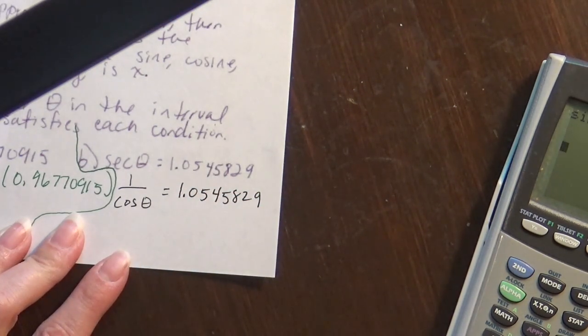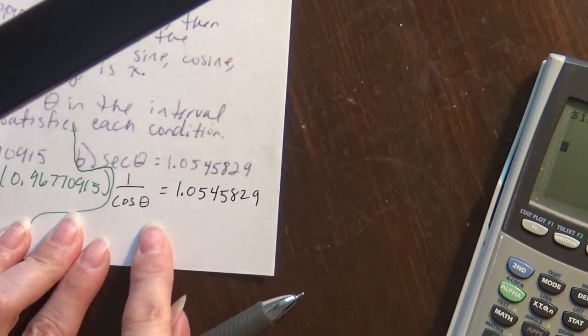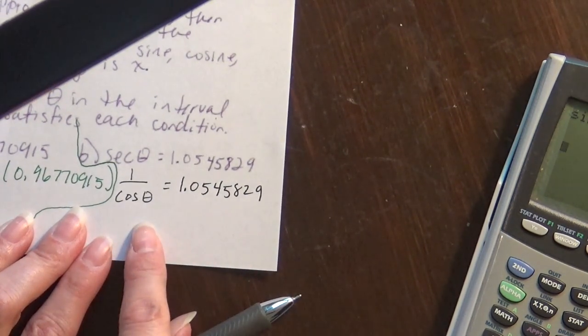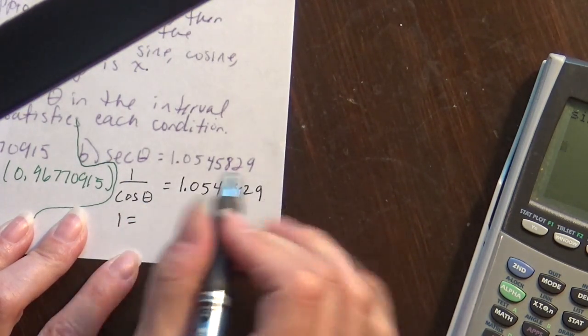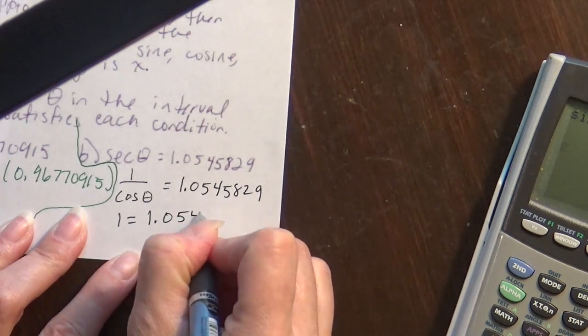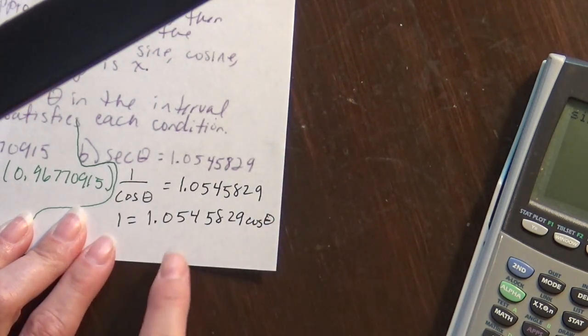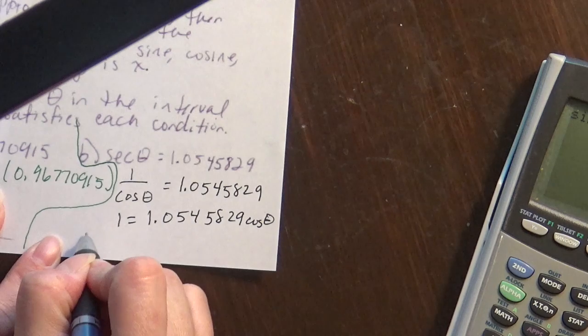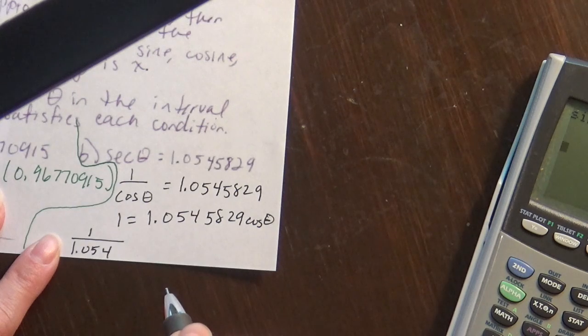Be careful not to confuse reciprocals with inverses. Remember, reciprocals are when you're flipping the fraction over. An inverse function is something that will cancel out with its original function. So just be careful not to confuse those two. Now how do we solve this for cosine? If you multiply both sides by the common denominator, cosine theta, that's going to give you 1 equals this long decimal times cosine theta. And then I need to divide both sides by the decimal. So I've got 1 over 1.0545829.